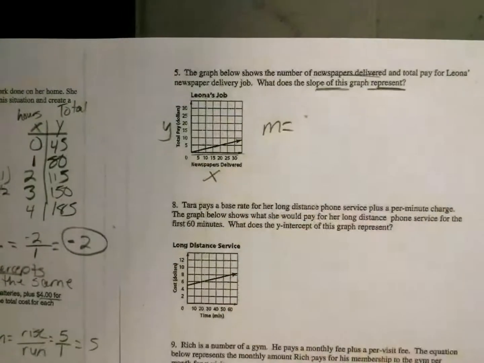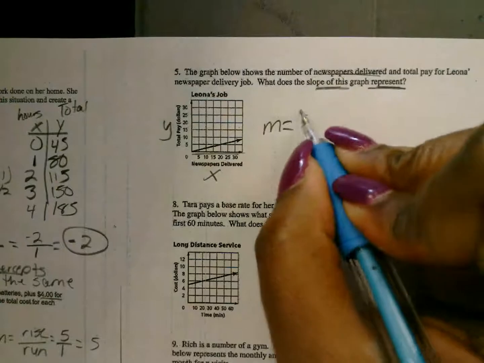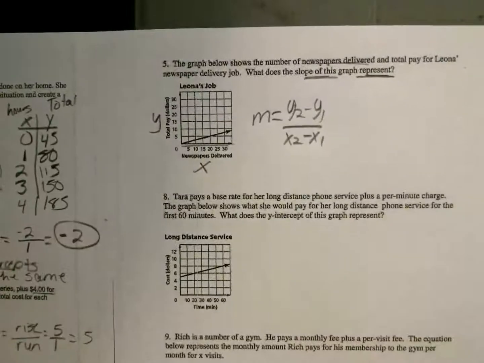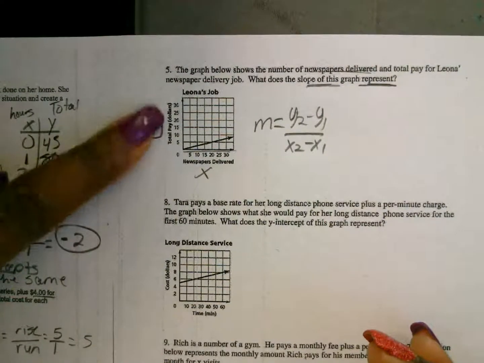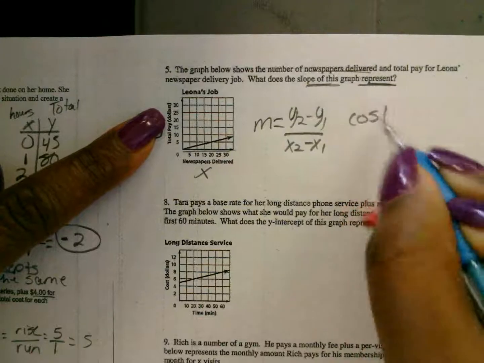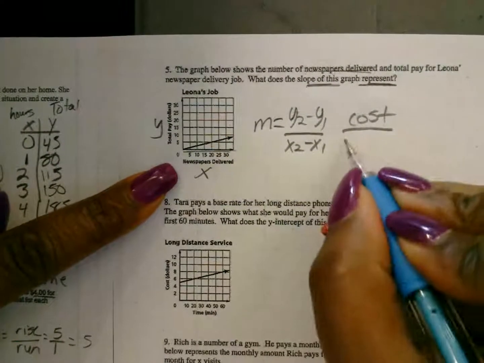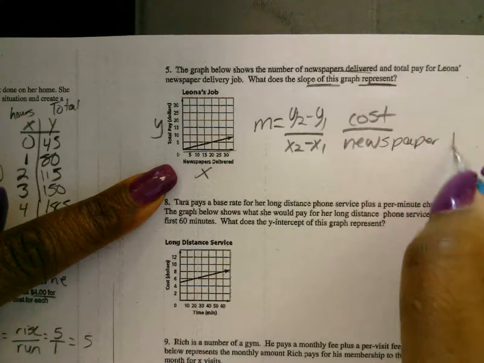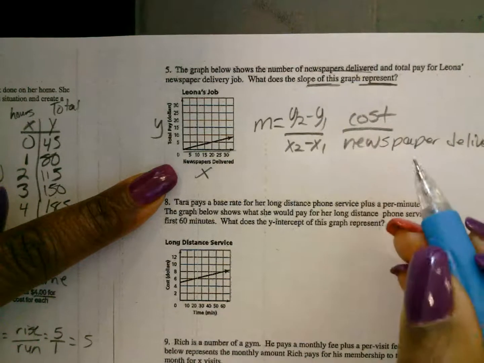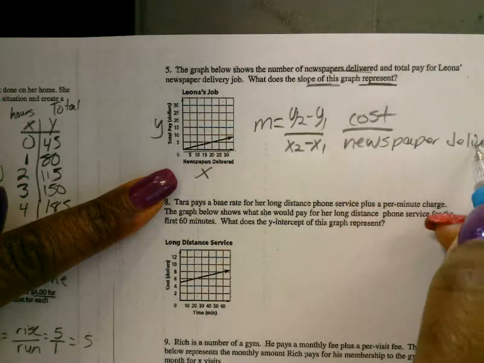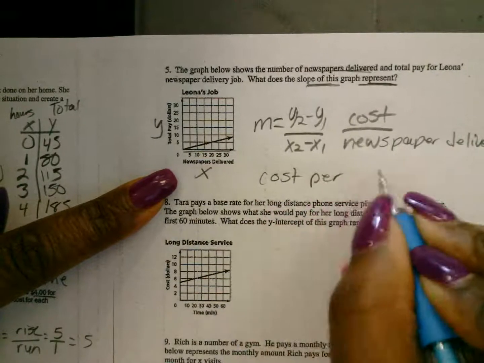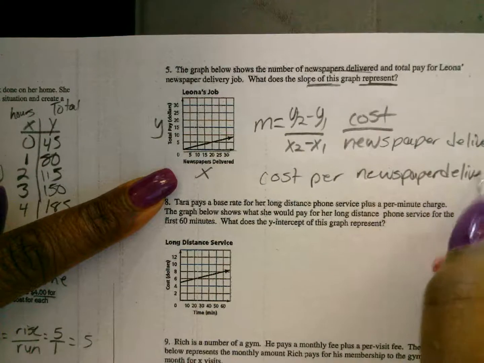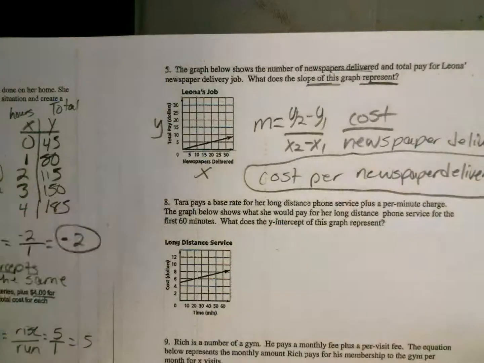What we know about slope is the formula. Y2 minus Y1 over X2 minus X1. Y is on the top, X is on the bottom. The meaning of Y is the total cost. The meaning of X is the newspaper delivery. So the meaning of slope is the cost per newspaper delivery. Raise your hand if you got that right on your own. Okay, just a couple people.